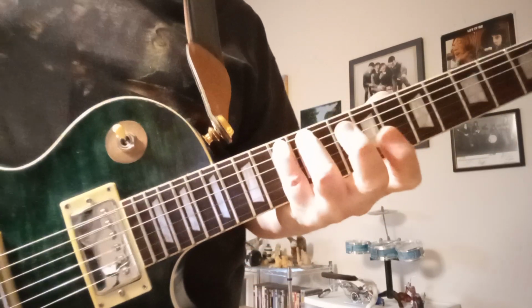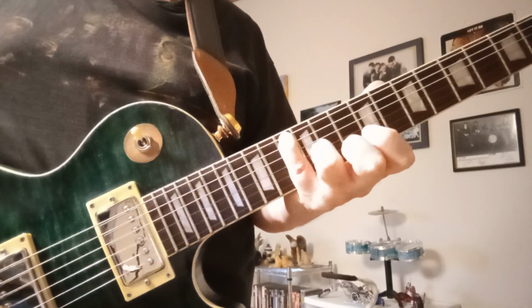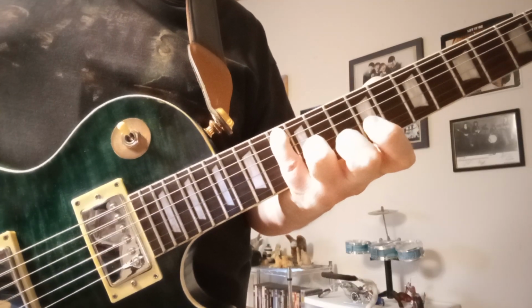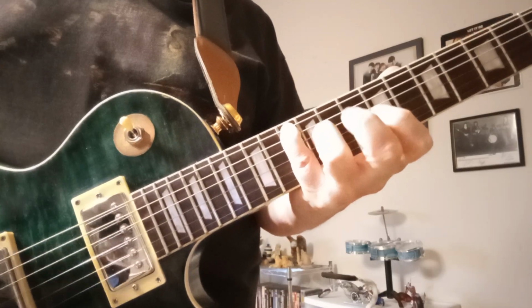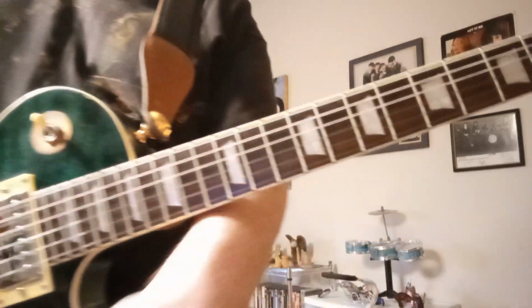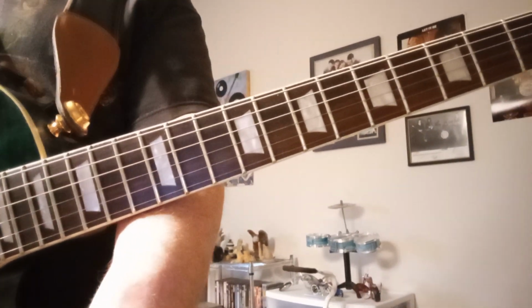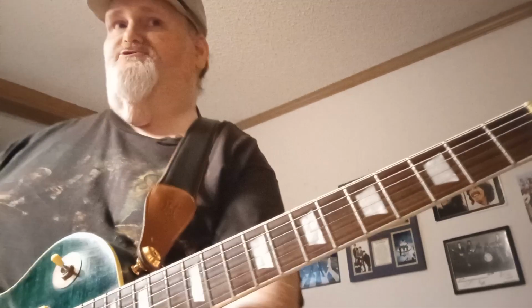And 1 is the most important. That's my root note to tell me what key I'll be in. And I know that's an F. I'm in F major.